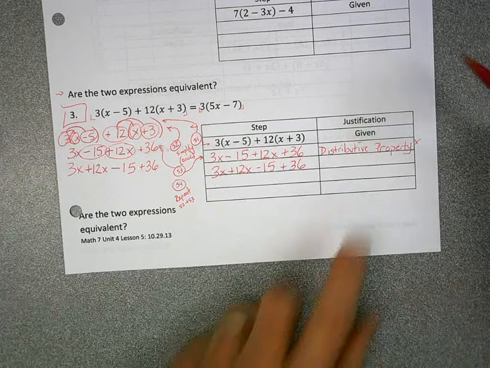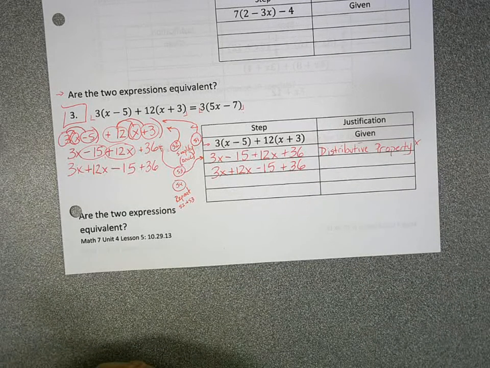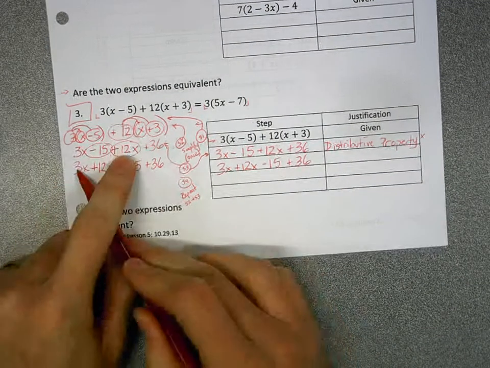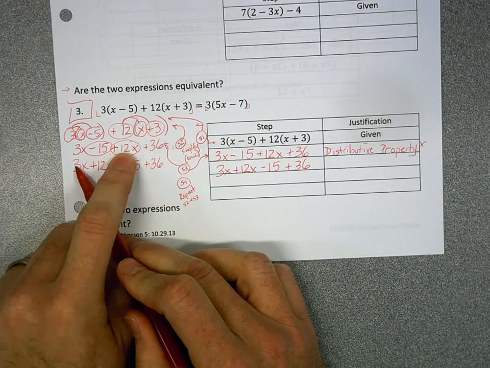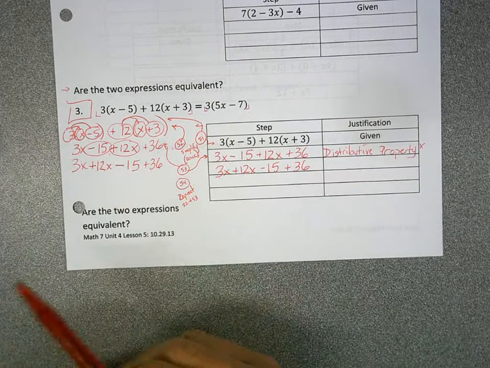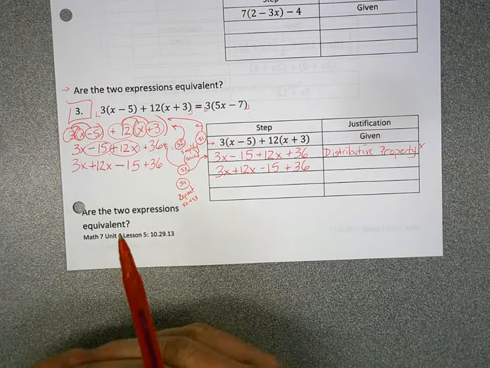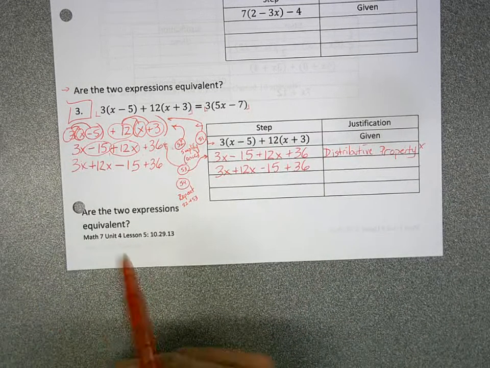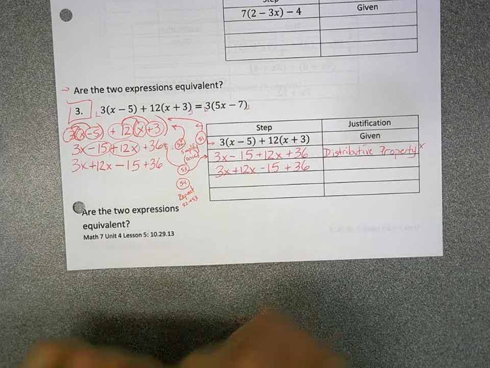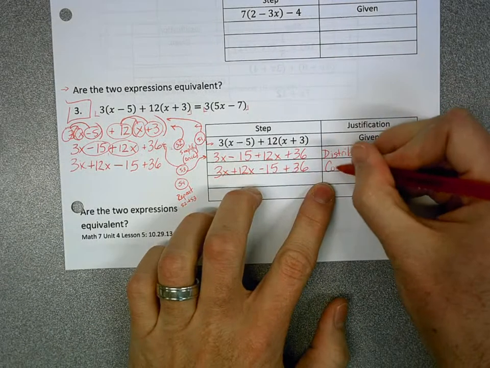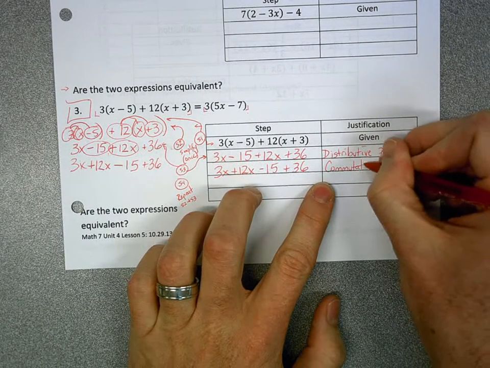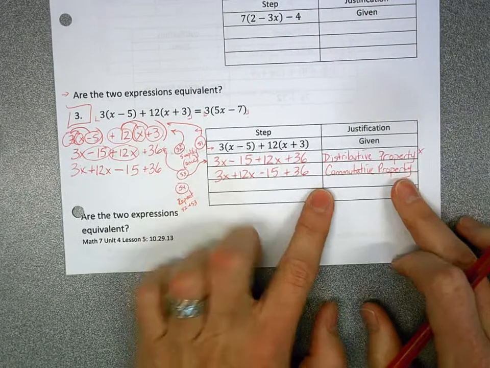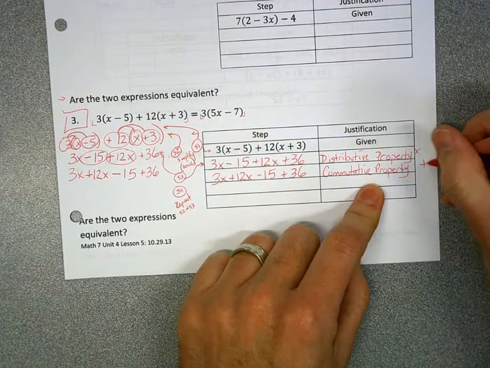Now, justification. What allowed me to do that, ladies and gentlemen, switch two things without getting a different answer? When you switch two things like that, if you think back at the properties, what do you think? When you switch two things like 3 plus 4 is the same as 4 plus 3, commutative property. Commutative property. Now, that is not done. You might want to put a little star next to this.